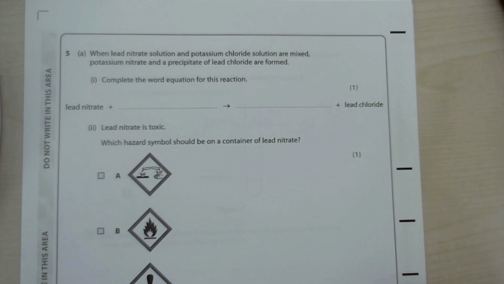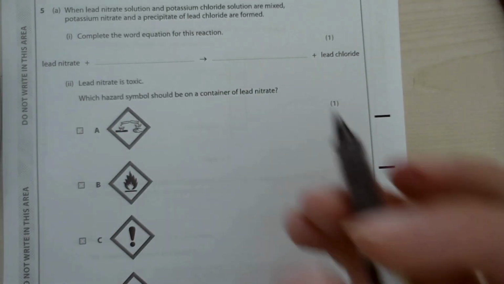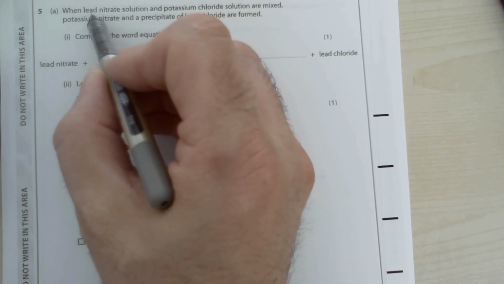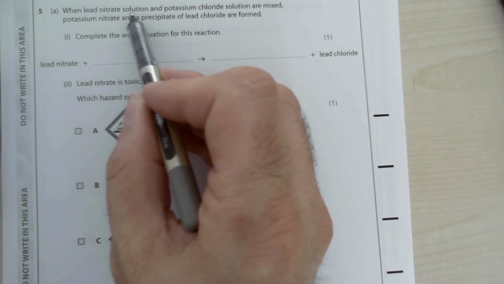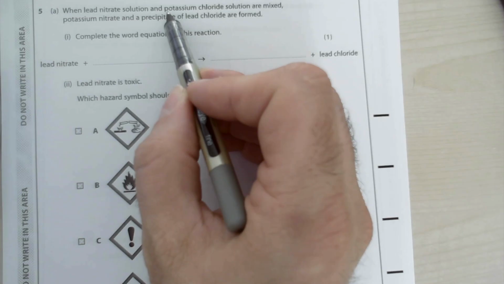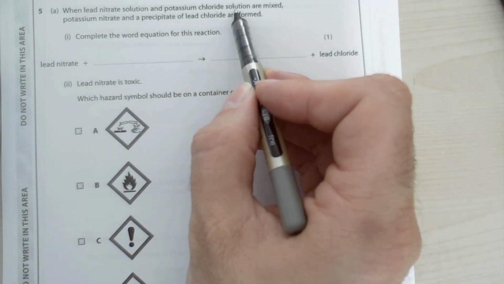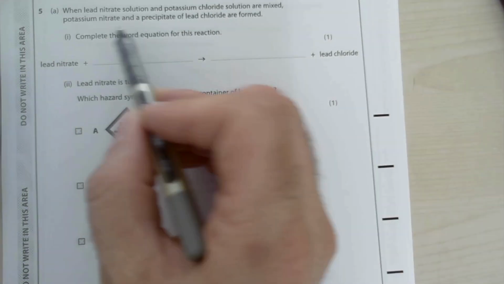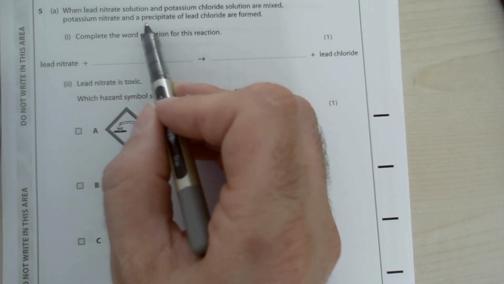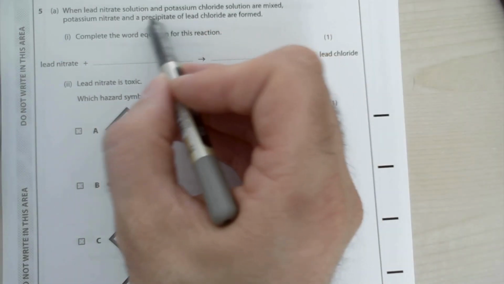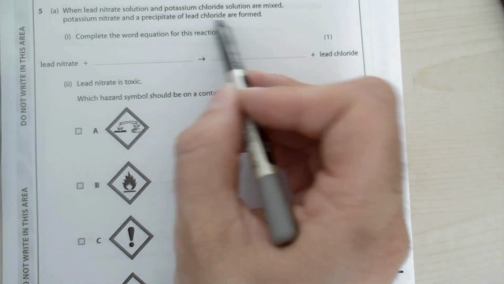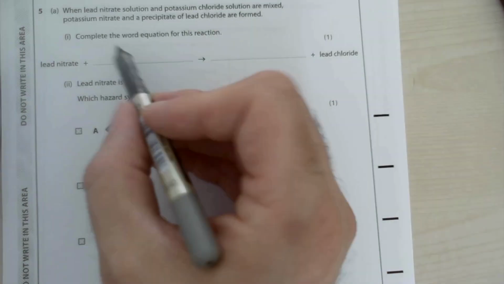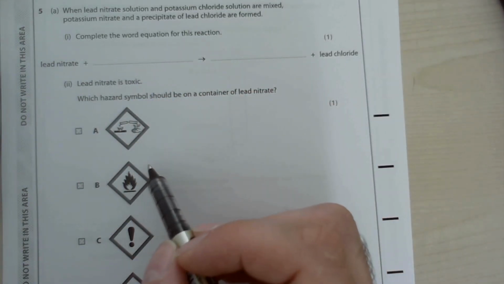Question 5. Okay, so we have been given some information here. Let's read through this together. When lead nitrate solution, that means dissolved in water, and potassium chloride solution are mixed, potassium nitrate and a precipitate, that means solid stuff, of lead chloride are formed. Complete the word equation for this reaction.